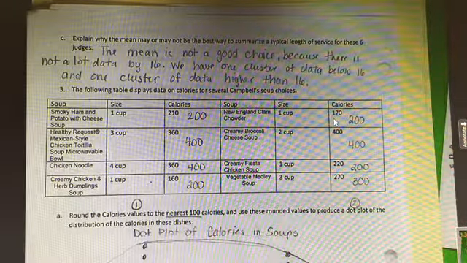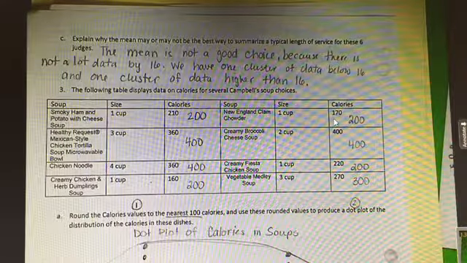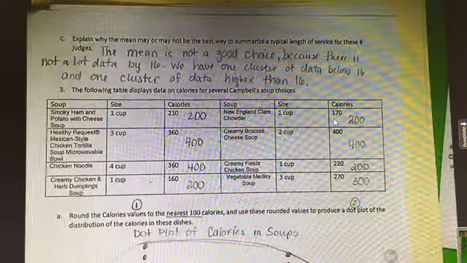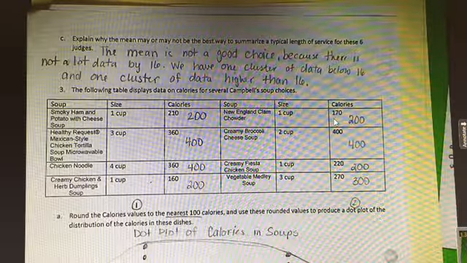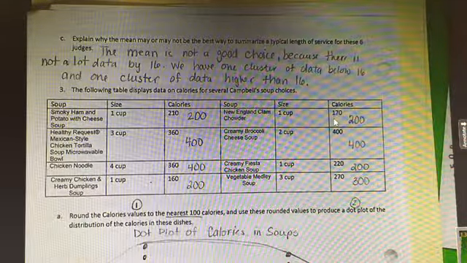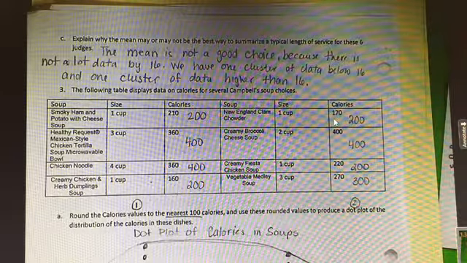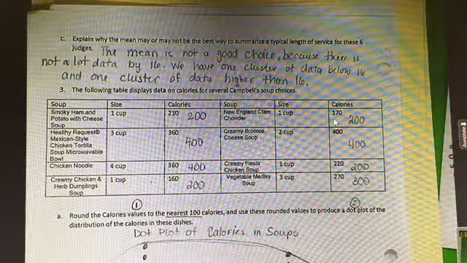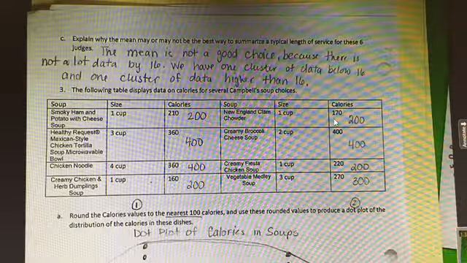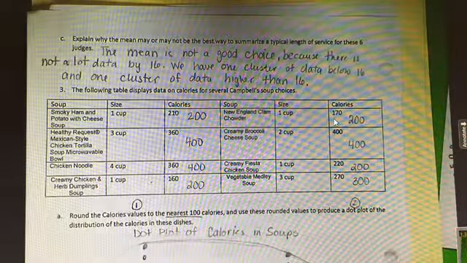Some of you are like, oh, we'll just convert it. That's cool. What if you had a weird kind of soup that's not really a soup, and you had some bread thrown in there? Could you figure out the cups for a slice of bread? Yes. The question is though, can you find the calories per cup? If it told you a slice of bread is 200 calories, could you find the calories per cup? What's it being measured in? Slices. So can you find cups if it's being measured in slices? No.